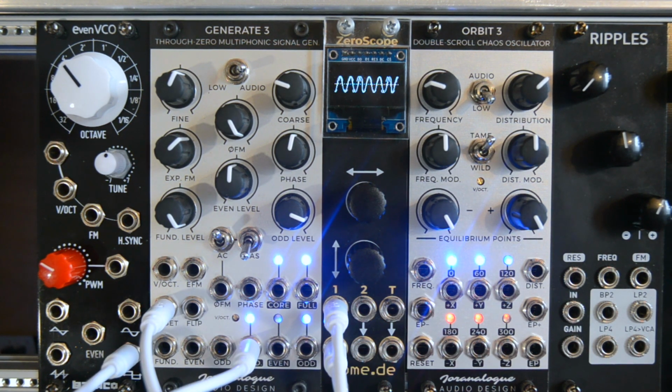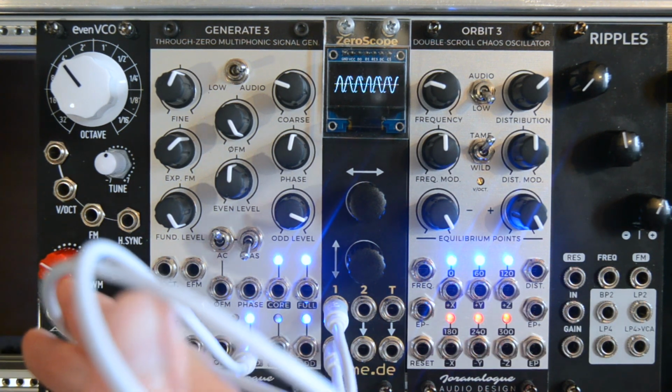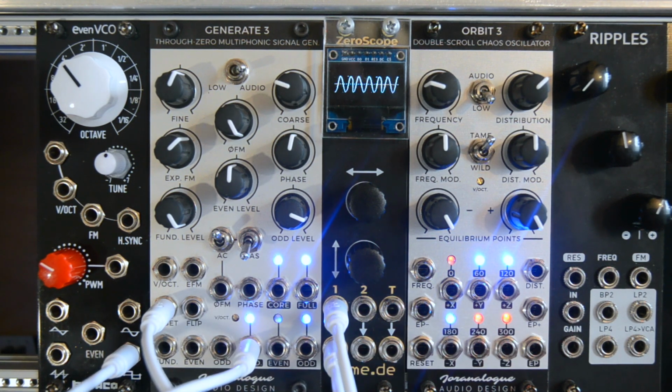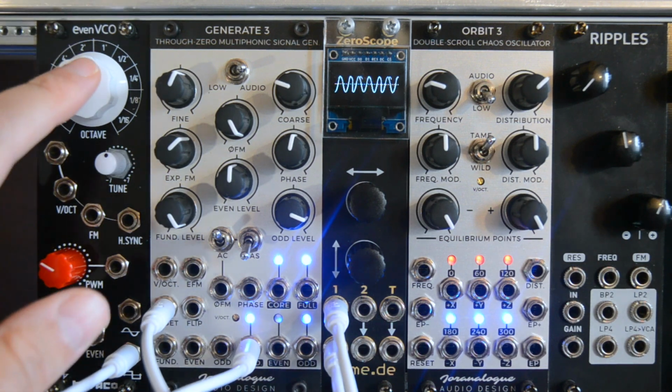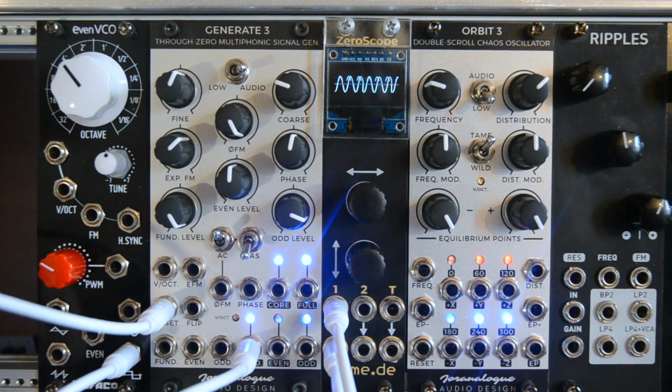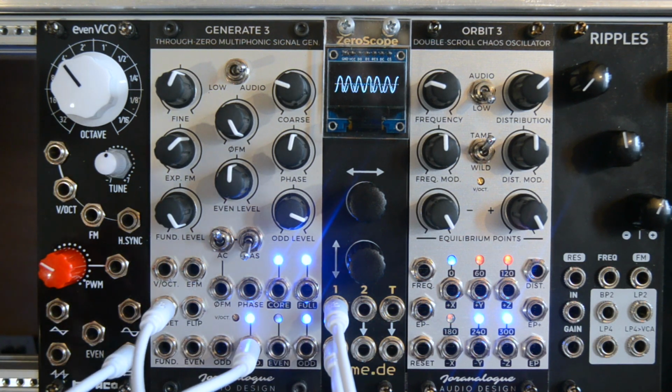You can sync Generate to just about anything. It doesn't have to be a square wave like I patched up right now. This is because the circuit is cleverly designed to accept a wide range of signals. You could even sync Generate 3 to an LFO. So right now, Generate 3 is being synced by Even VCO. I've connected the square output to the reset input on Generate 3.